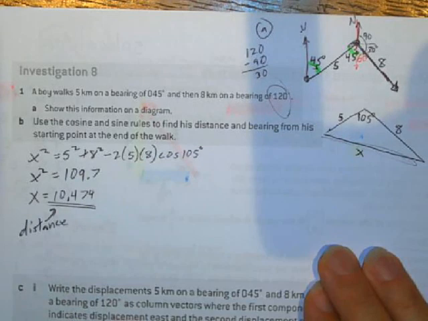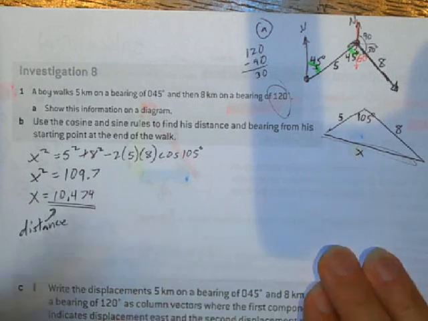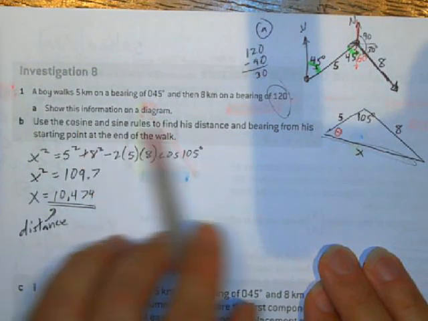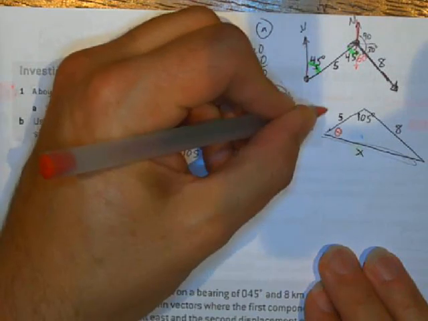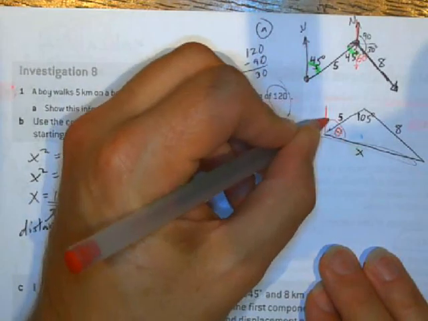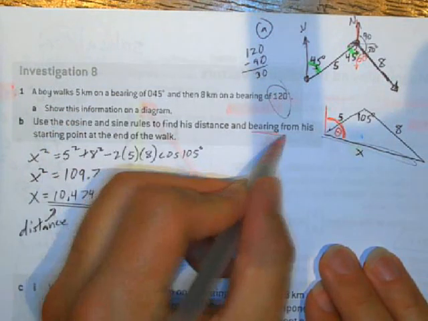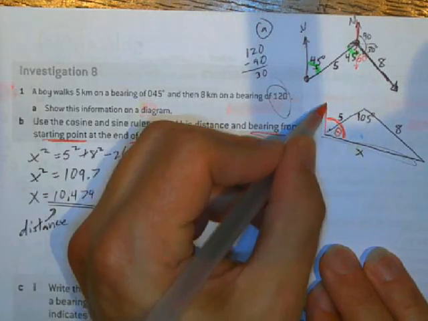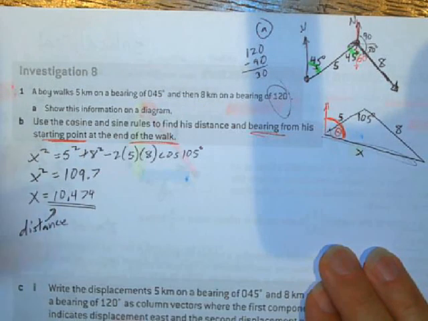Now we need to find this angle, right? We need to find that angle because we want to find the distance and the bearing from the starting point to the end of the walk. So eventually we want to find this whole angle here, the bearing from the starting point to the end of the walk. So this angle here is the whole bearing. But first we just need to find this angle here.